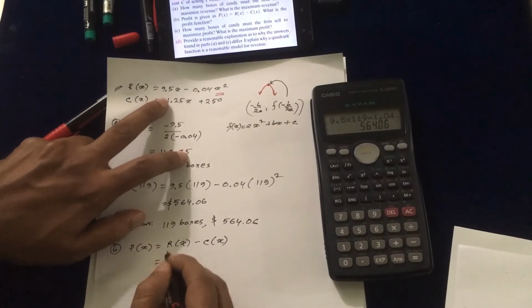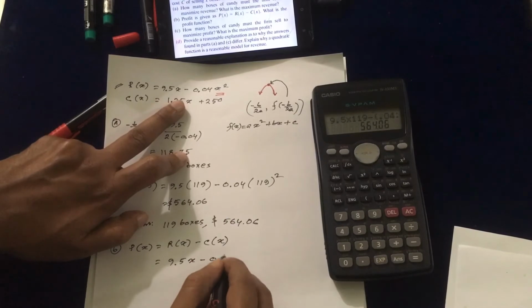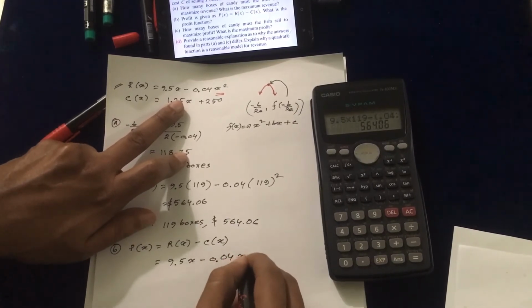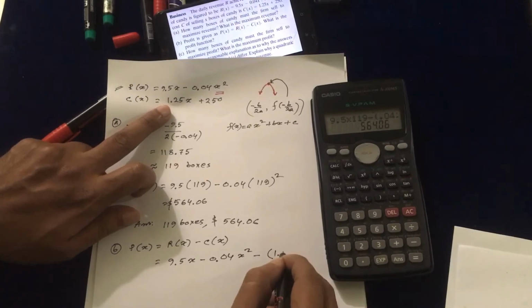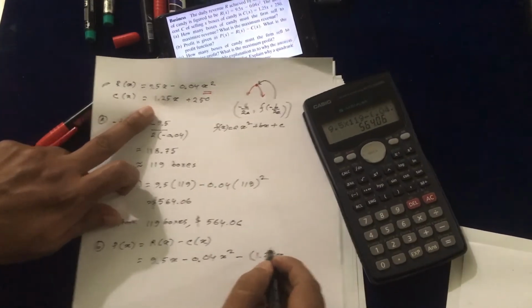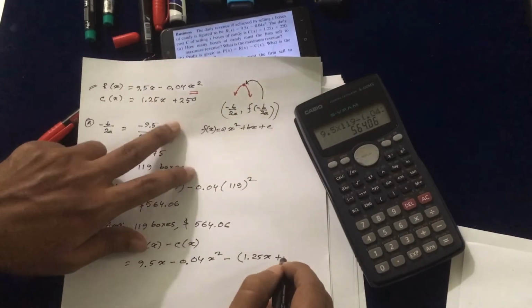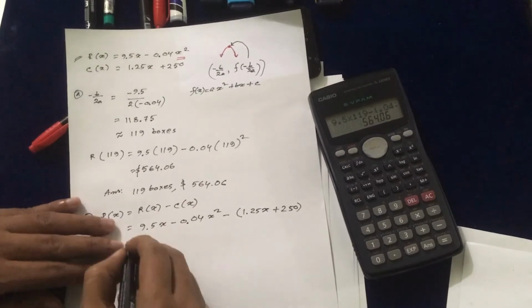So let's write it. 9.5x minus 0.04x squared minus C of x. C of x means this, 1.25x plus 250. Okay, let's do it in two parts. So now let's do some algebra here.